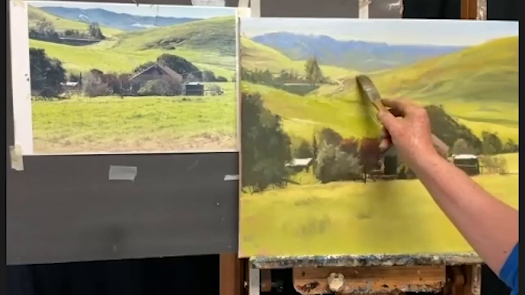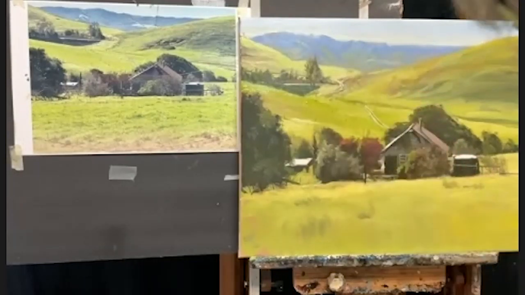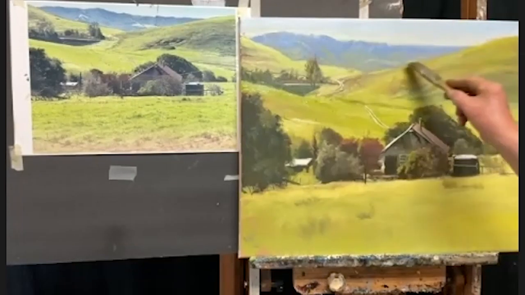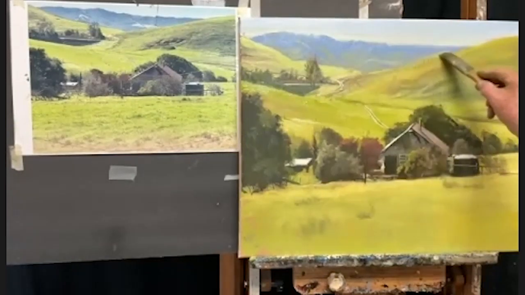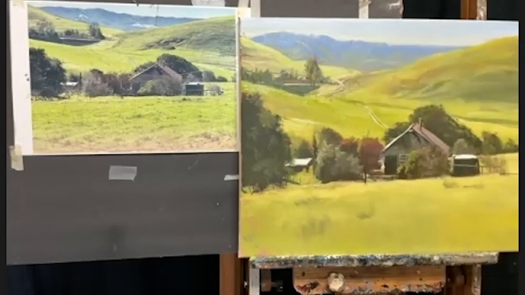Laurel wants to know if you're keeping the foreground simple for any reason, or will you add some interest there? I'm keeping the foreground simple. I would keep it simple anyway. Primarily the reason I'm keeping it simple is time. It's just not that important compared to the rest of the painting.